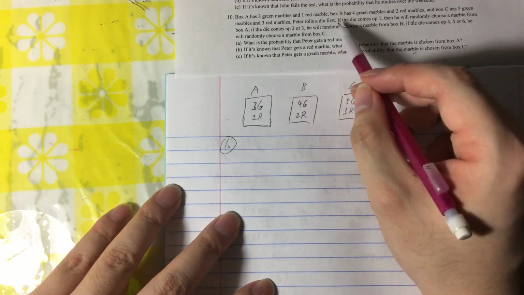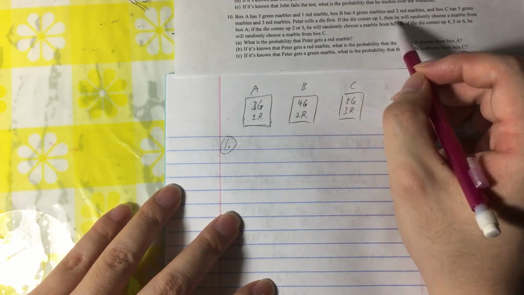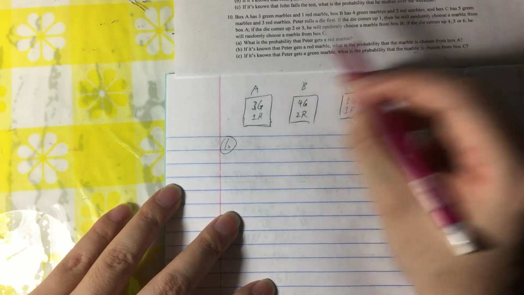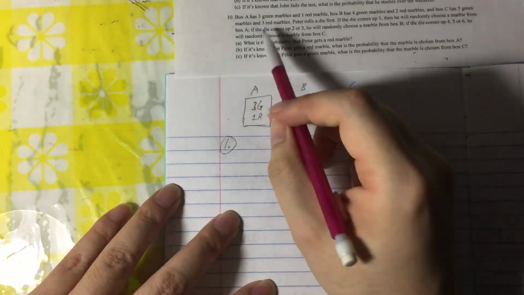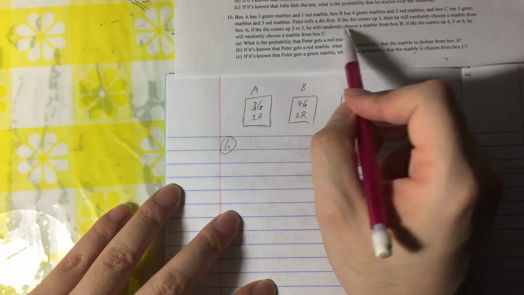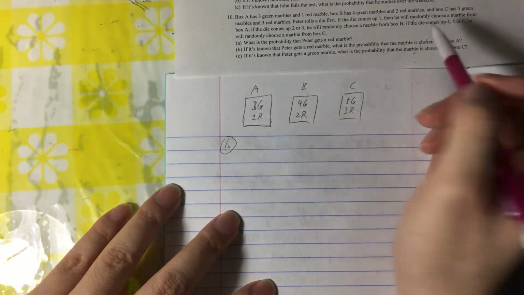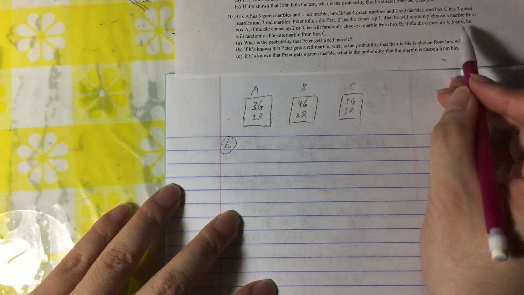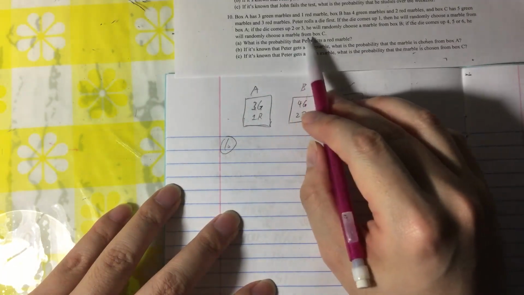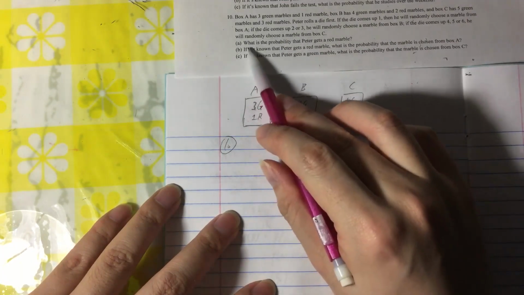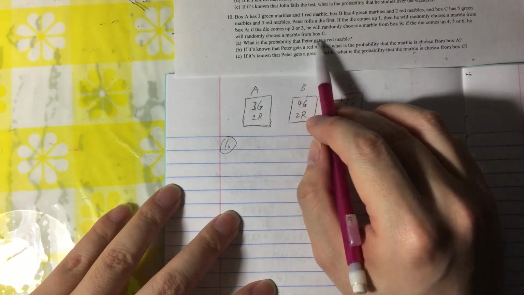Peter rolls a die first. If the die comes up 1, he randomly chooses a marble from box A. If the die comes up 2 or 3, he randomly chooses a marble from box B. If the die comes up 4, 5, or 6, he randomly chooses a marble from box C. Part A. What's the probability that Peter gets a red marble?